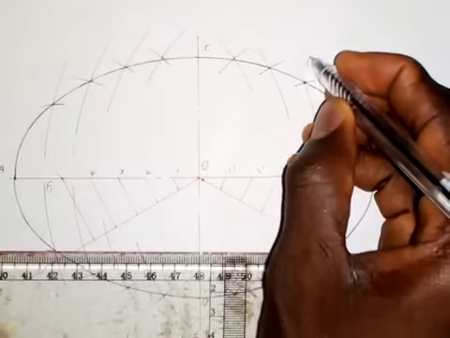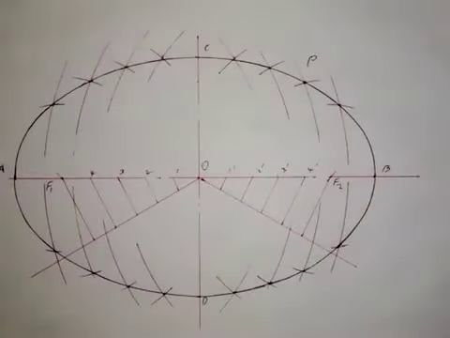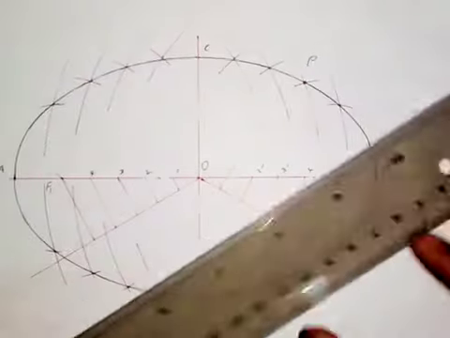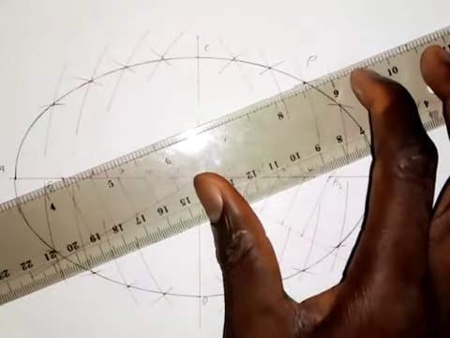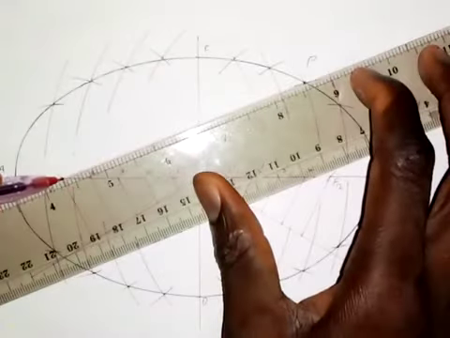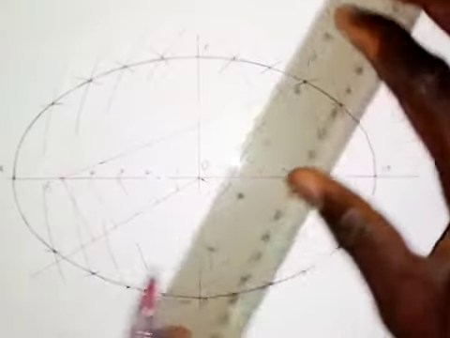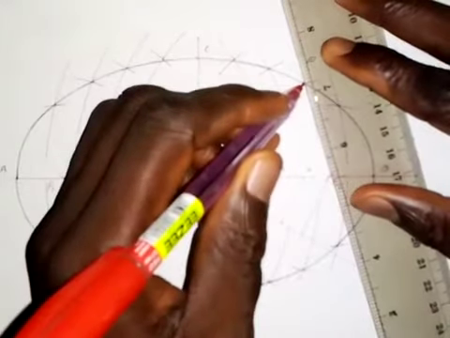So don't forget, what you want to do is to draw a tangent to a point on the ellipse. The next thing you need to do is to join this point P with point F1, that is focal point 1, and then also join it to point F2 like this.